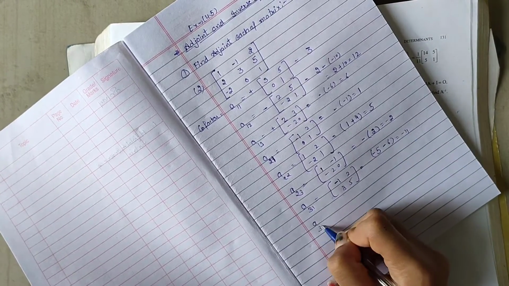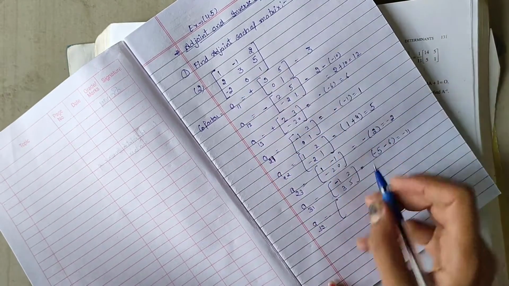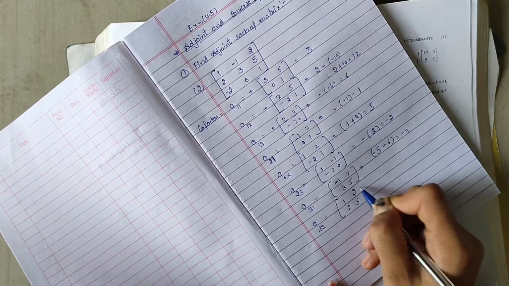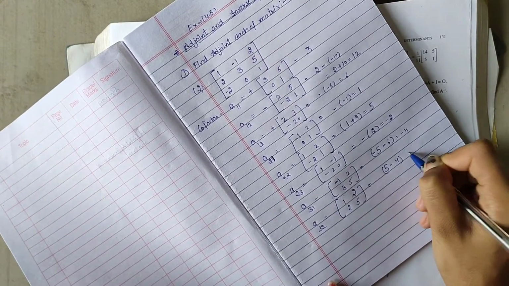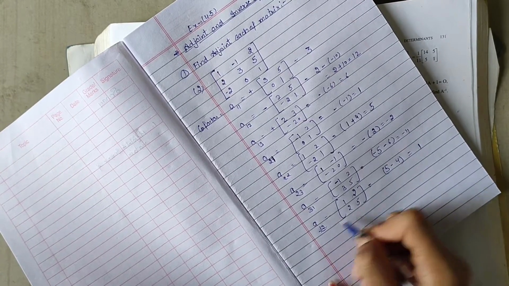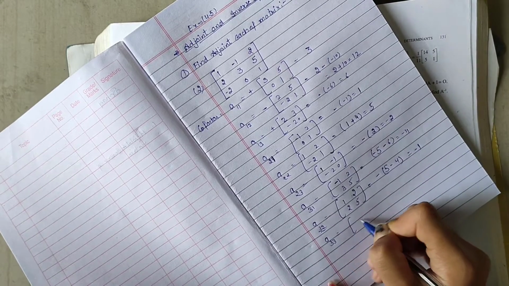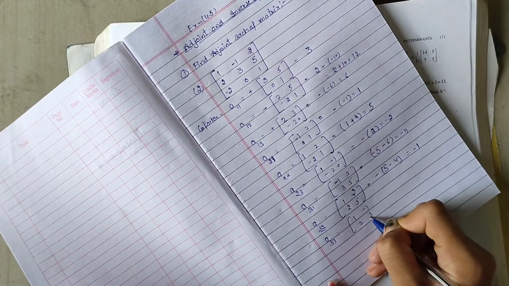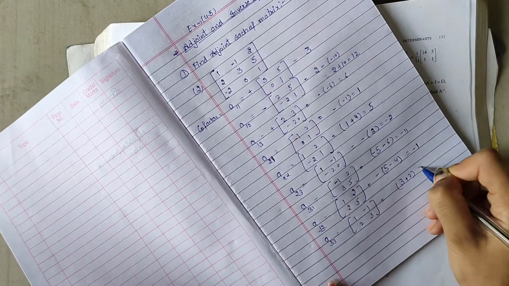Now we will take A32, leaving this column and this row. 1 2 2 and 5. 5 1s are 5 minus 2 2s are 4, that will be 1, but we have to take negative sign because 3 plus 2 is 5, that is an odd number, so we will take negative sign. A33 is equal to 1 -1 2 3, that will be 3 plus 2 is equal to 5.